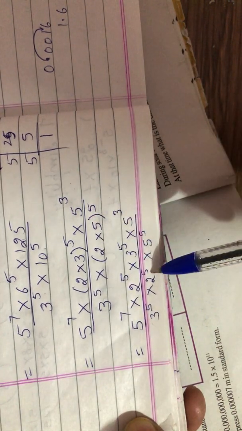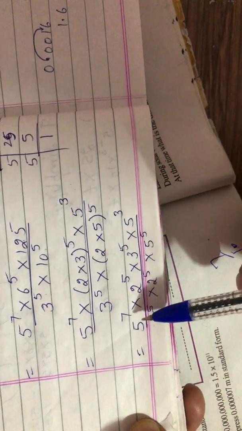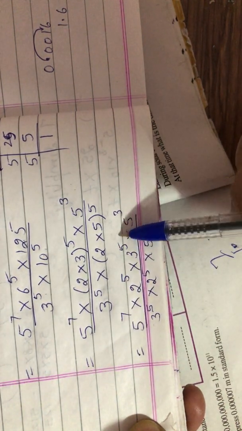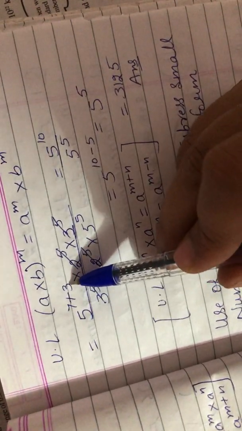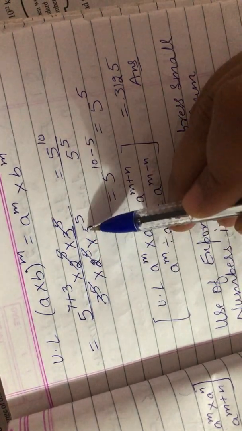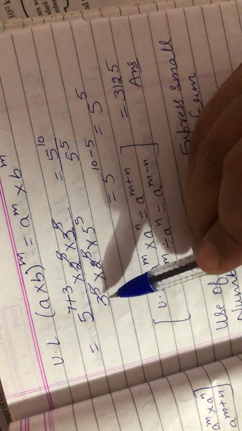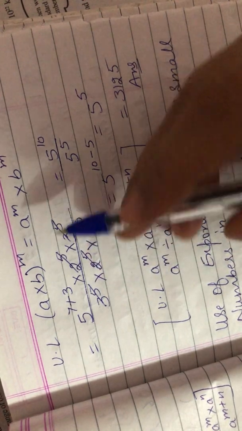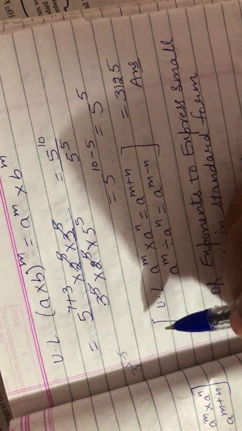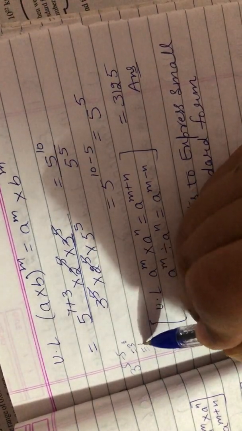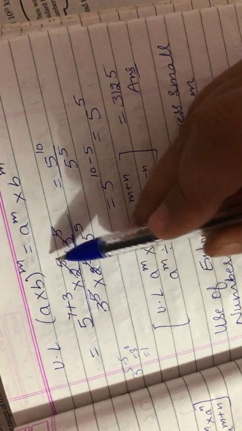Same way 2 raised to power 5 into 5 raised to power 5. Now these two terms have the same base and they have a multiply sign in between, so we can add their powers. So it becomes 5 raised to power 7 plus 3 into 2 raised to power 5 into 3 raised to power 5 upon 3 raised to power 5 into 2 raised to power 5 into 5 raised to power 5. So these two terms are the same. We can cancel also, and we can make 3 raised to power 5 minus 5. If we are using exponents, we can do it like this also. 3 raised to power 0 is 1, or you can just cancel out the same terms.